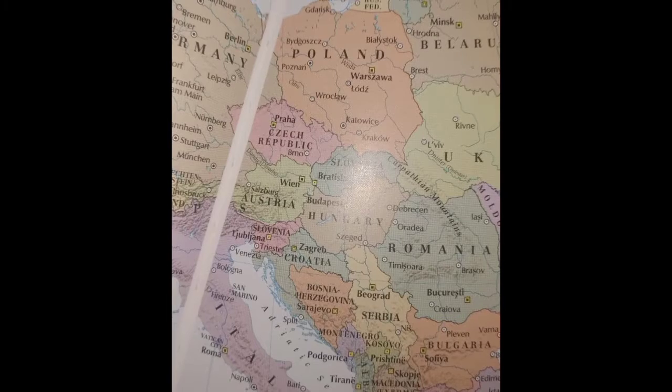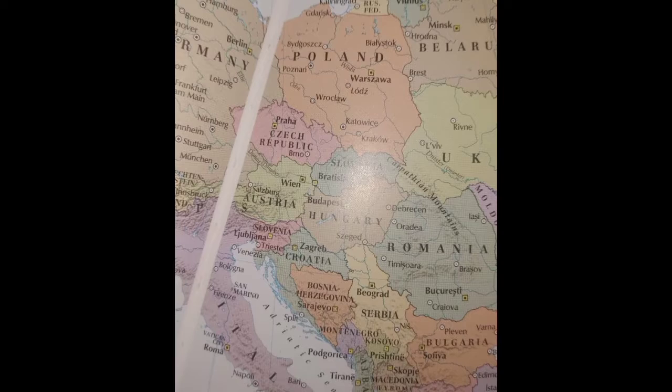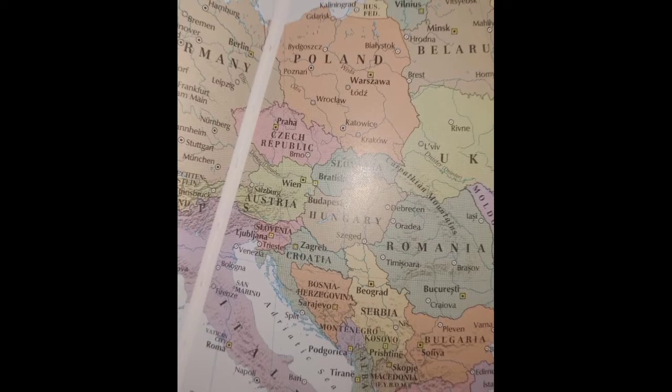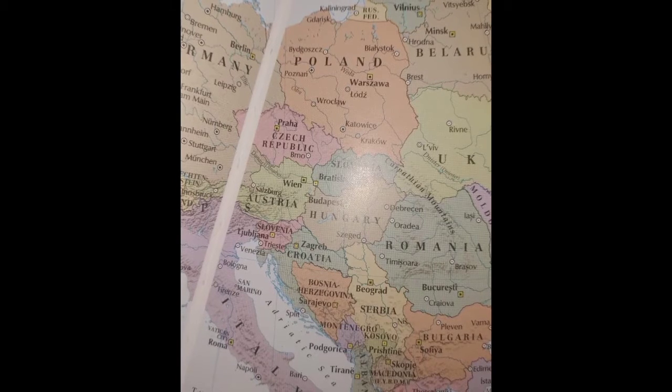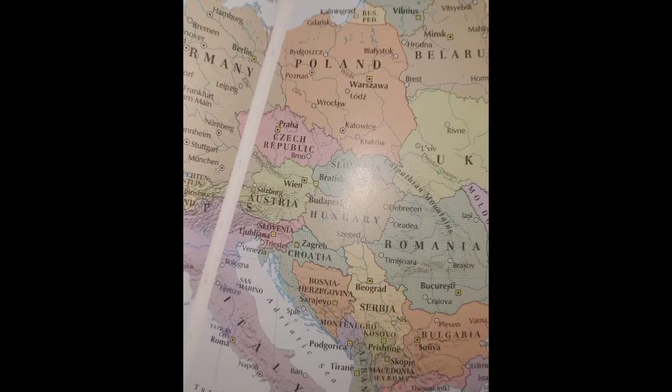But now, if you look at a map, you will find no mention of Yugoslavia. You will see Bosnia-Herzegovina, Serbia, Croatia, Slovenia, Kosovo, Montenegro, and Macedonia or Northern Macedonia.